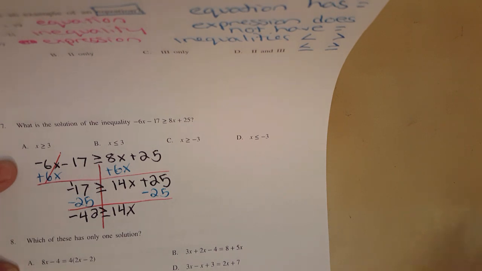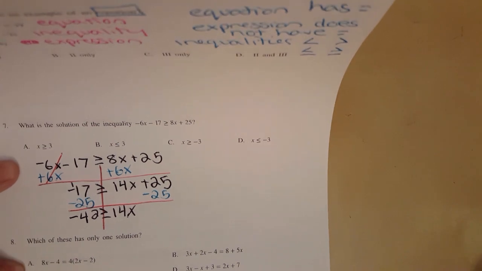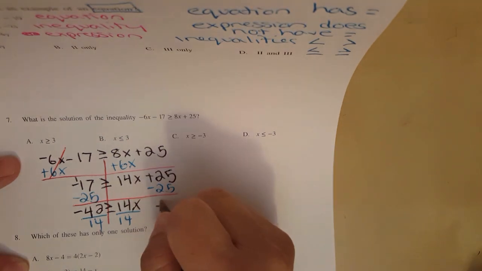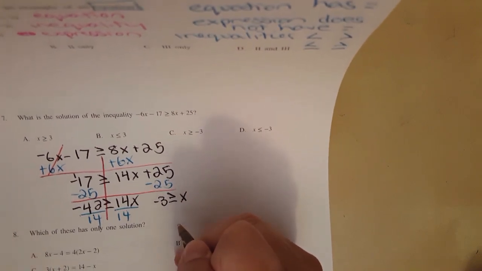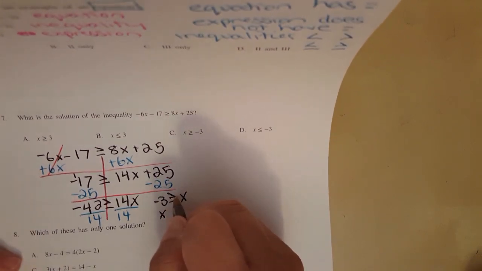Now, again, I'm still trying to get my x alone. So in order to get rid of that 14, that is 14 times x, I need to do the opposite, and I'm going to divide both sides by 14. All right, dividing by 14. So in this problem, I'm left with negative 3 is greater than or equal to x. Now, really, we want to write it so x is first. And the sign was pointing to the x before. We need to keep it pointing to x. That would be our answer.